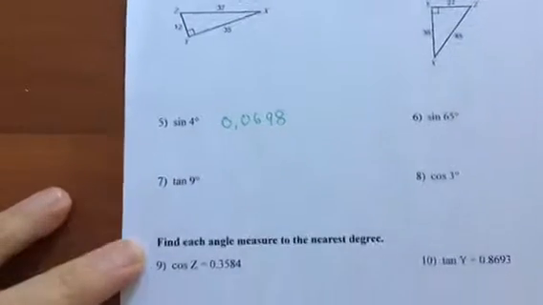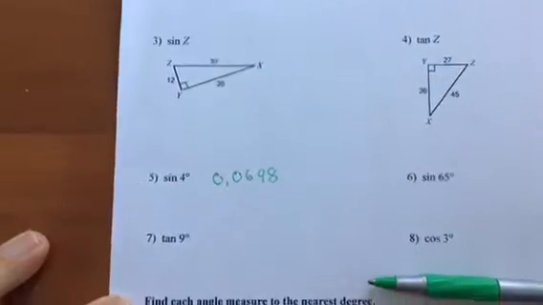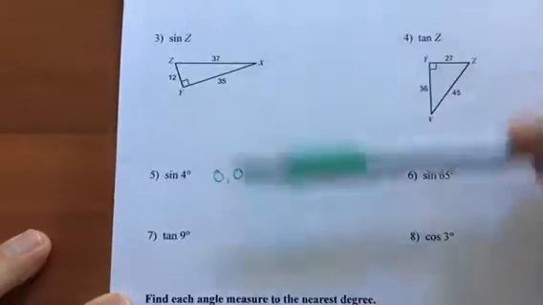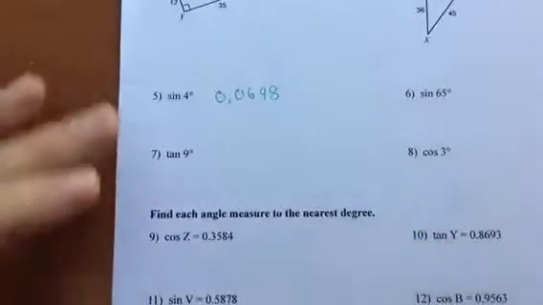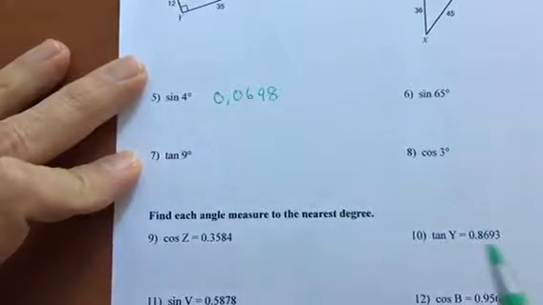Because now we're going to go to this section. So hit pause, take care of the top 8. Hit pause on your video and take care of the top 8. Then, when you're done with the top 8, let's do number 9 through 14.